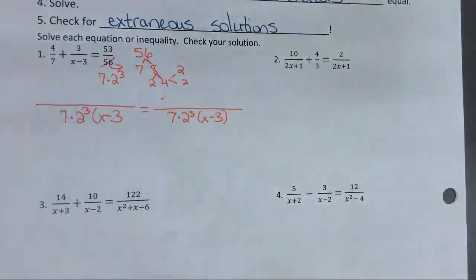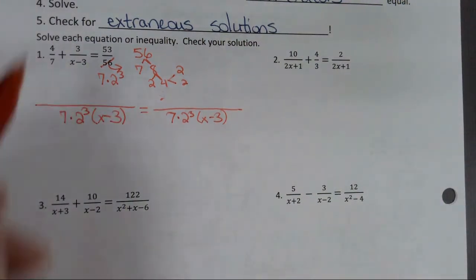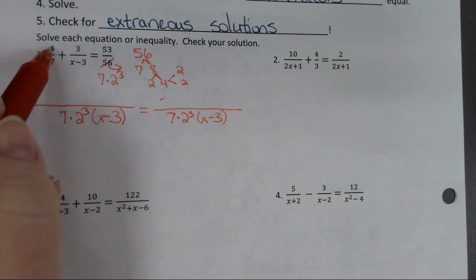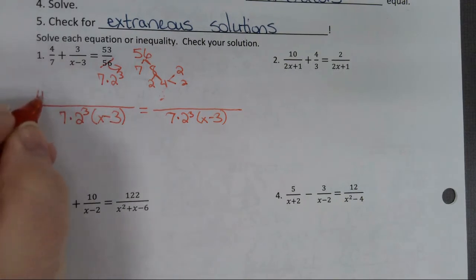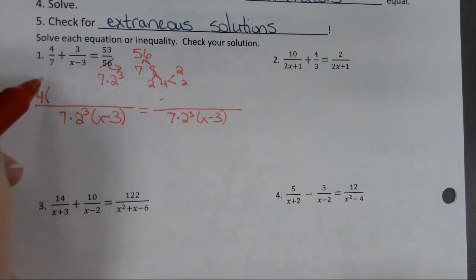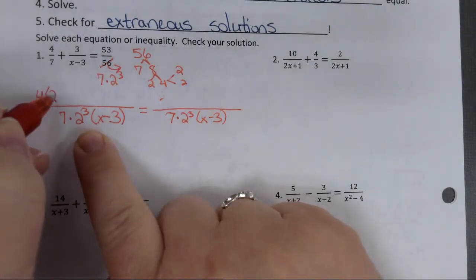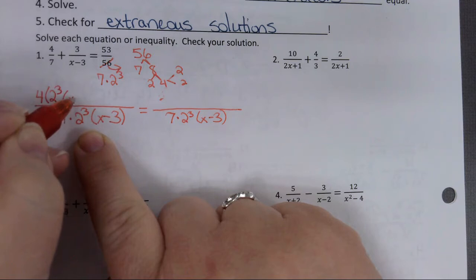Because remember, we want the same denominator on both sides of the equation. So we'll take each fraction one at a time. We have a numerator of 4. Let's compare with what the denominator was missing. It had a 7, but it did not have this 2 cubed or the x minus 3.